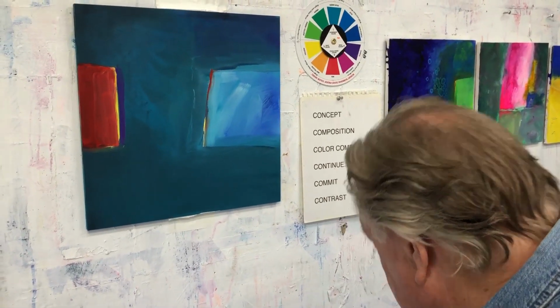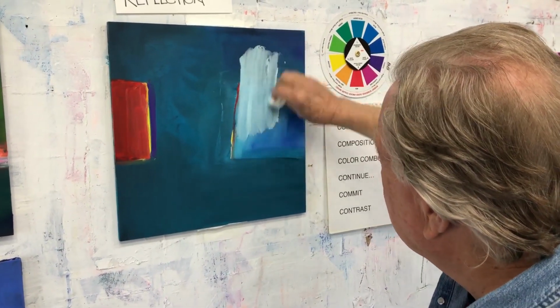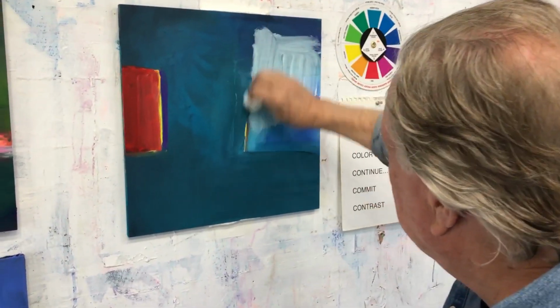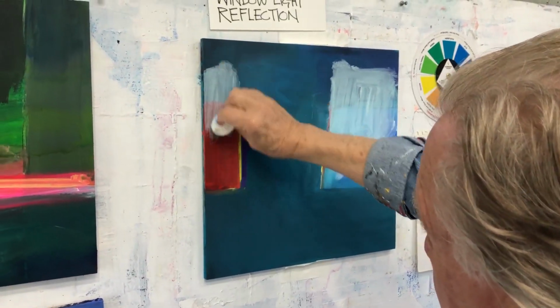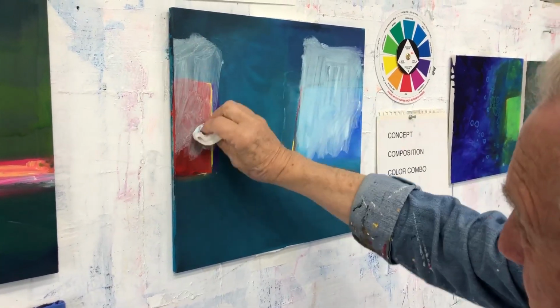My white happens to be my gesso. I'm going to go a little higher. Here we go. I like the proportion a little bit better. I'm going to bring it up to here too. Over here. We'll see where we go with this one.